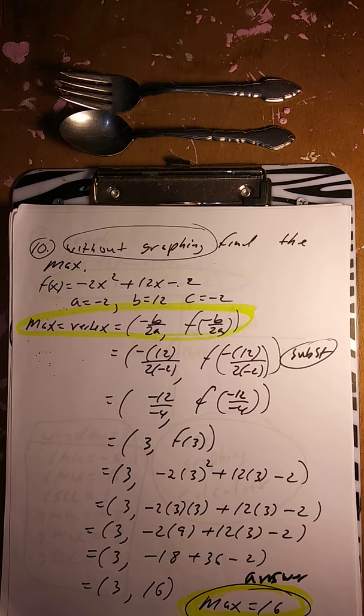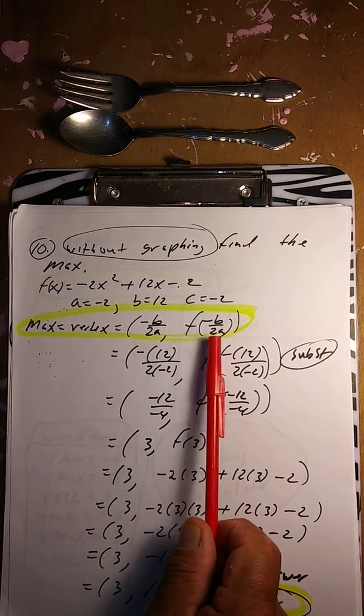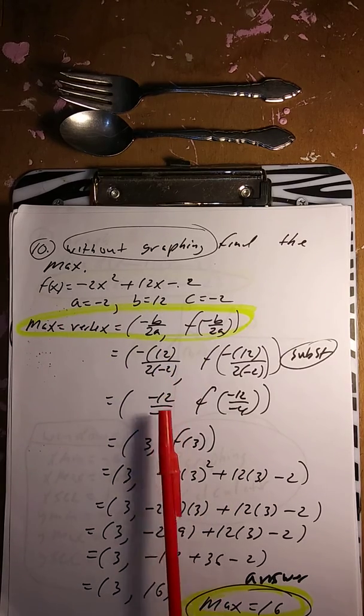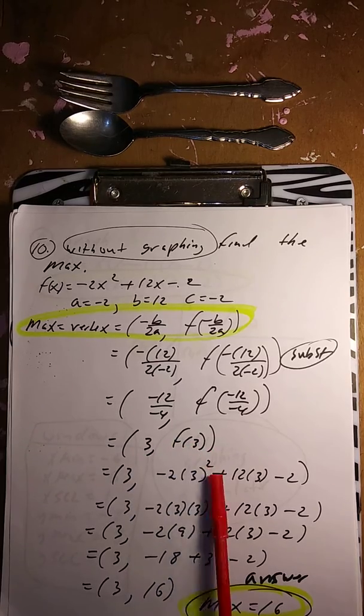What does it say? Without graphing, find the max. Alright, so to find the max without graphing it, we're going to use our vertex max formula. That means the max is f of negative b over 2a. Where a, b, c, put the numbers in: negative of 12 over 2 times negative 4 is 3, and then f of 3. How do you find f of 3?